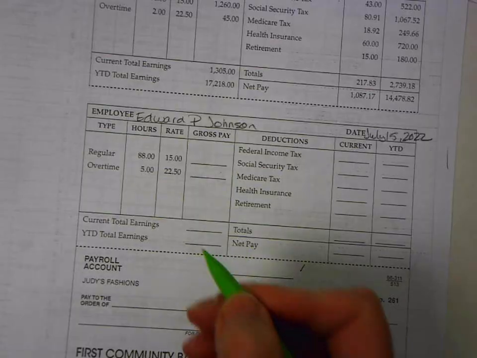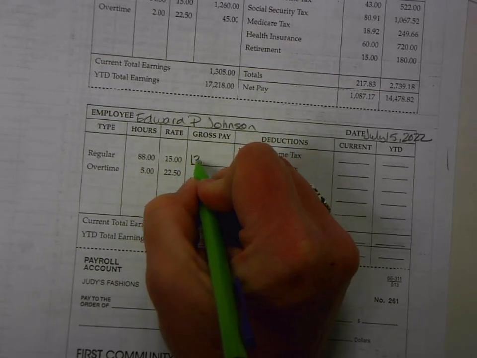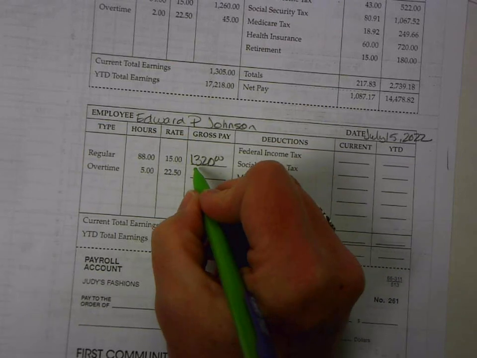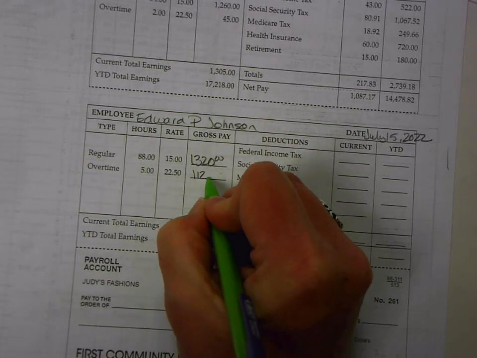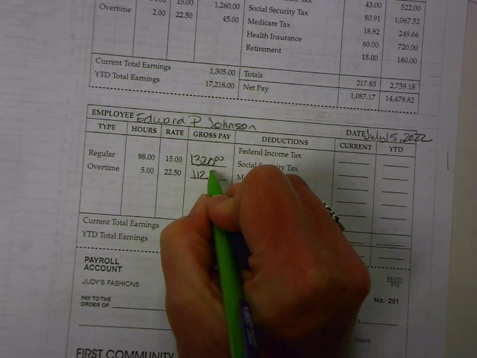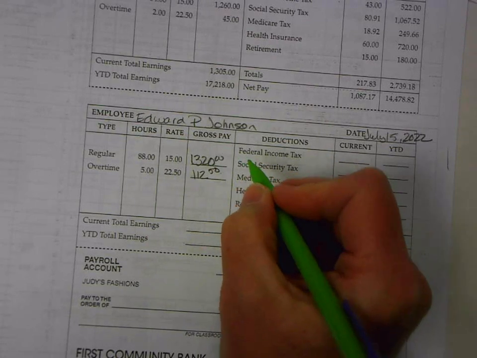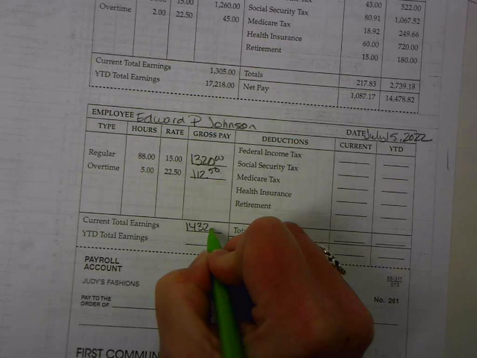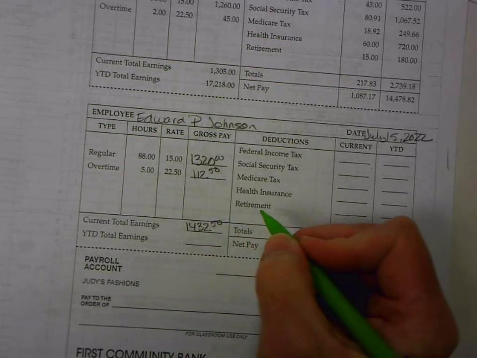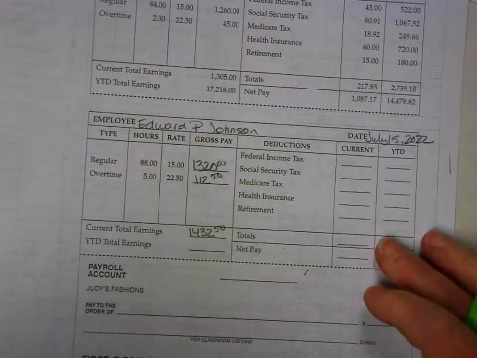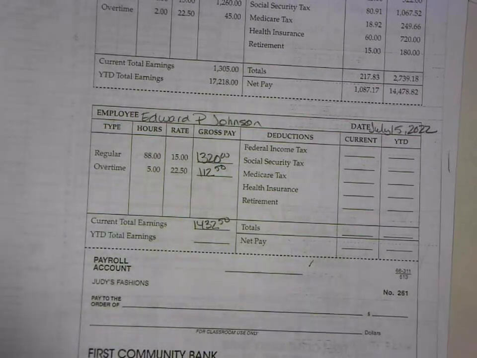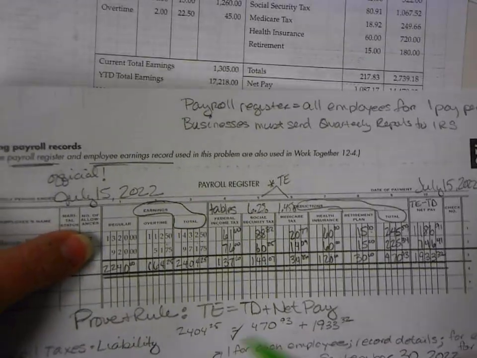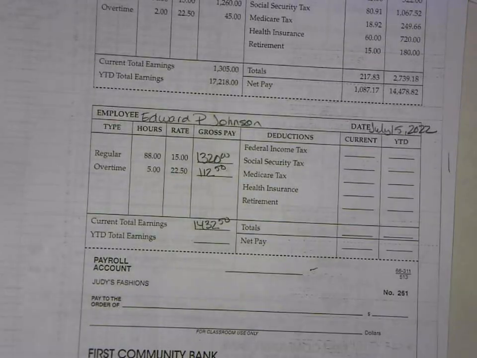So 1320. You can do the math if you want to, but it's right there, as long as you do it right the first time. 112.50 and 1432.50. Okay? And that all came from the payroll register. And if you forget that, you're going to be redoing the math.